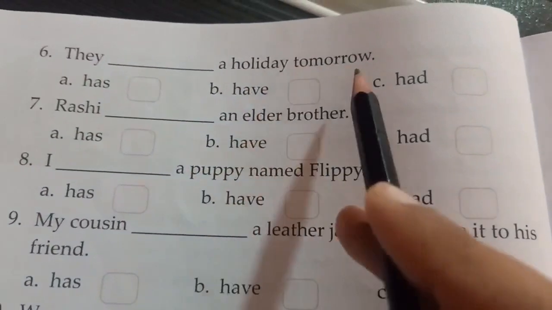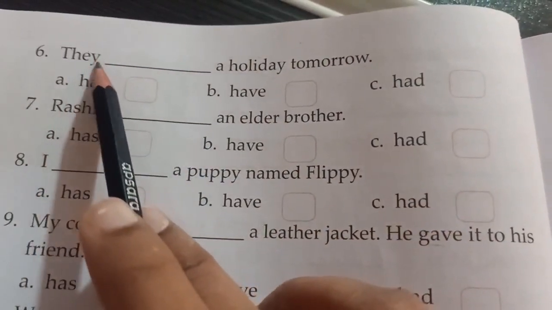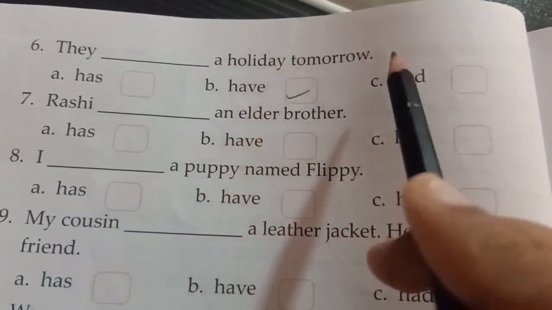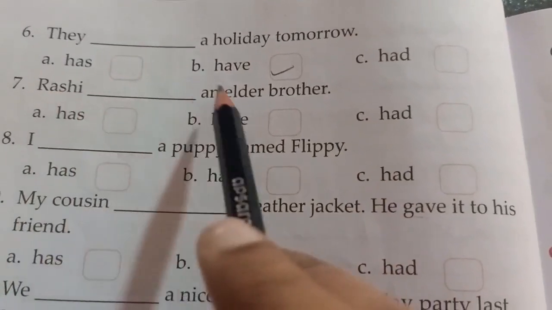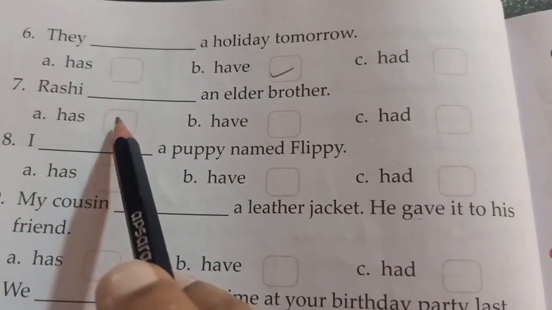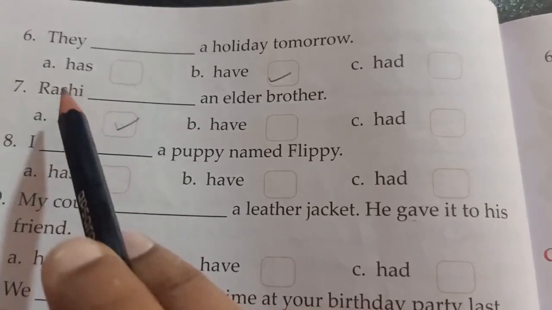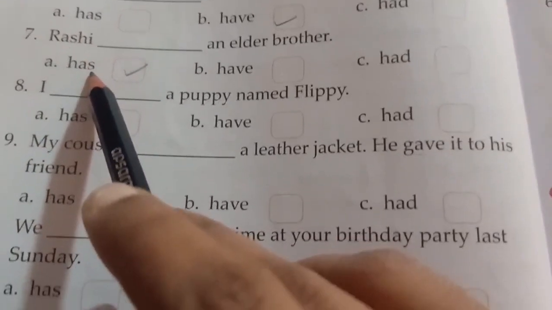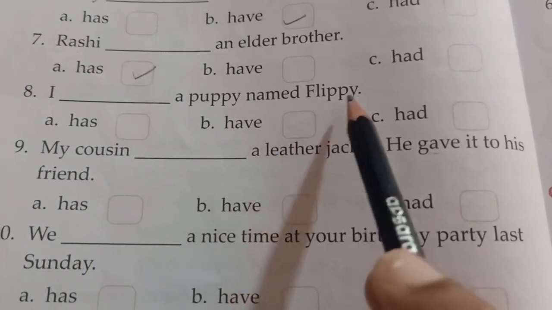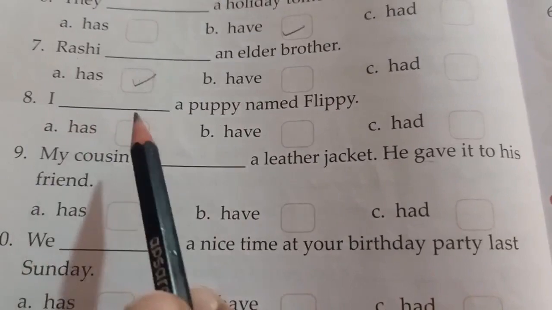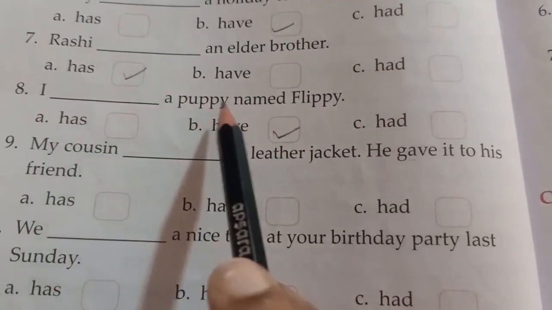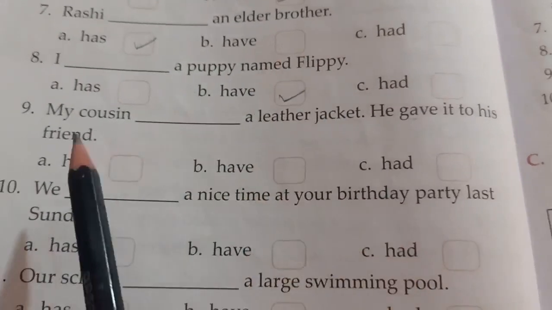They dash a holiday tomorrow. They, with they what we use? Have. They have a holiday tomorrow. Rashi dash an elder brother. Rashi has. Okay, singular subject. So with singular subject we use has. I dash a puppy named Flippy. So what we use here? With I we use have. I have a puppy named Flippy.